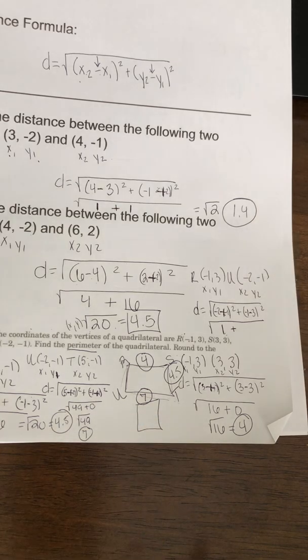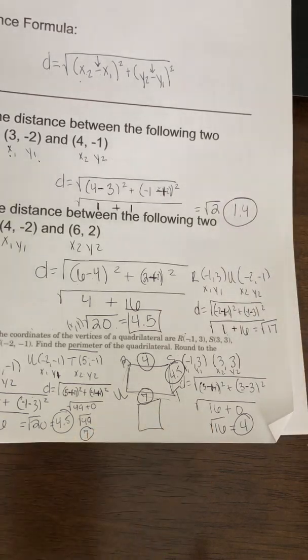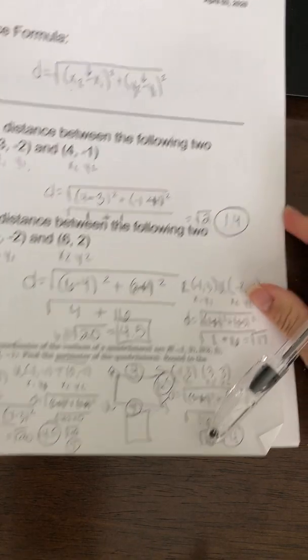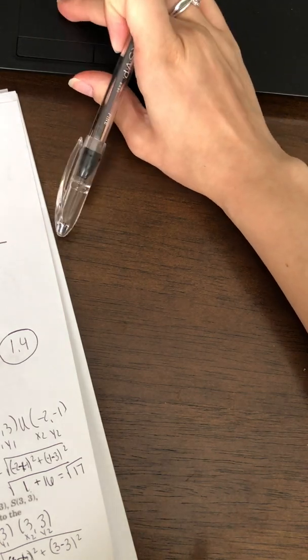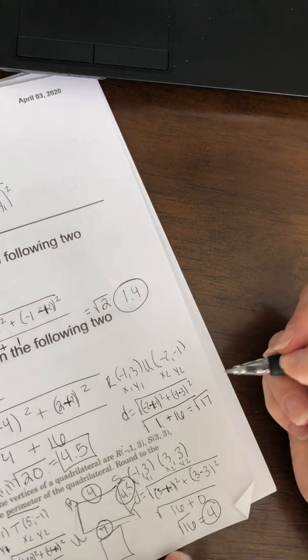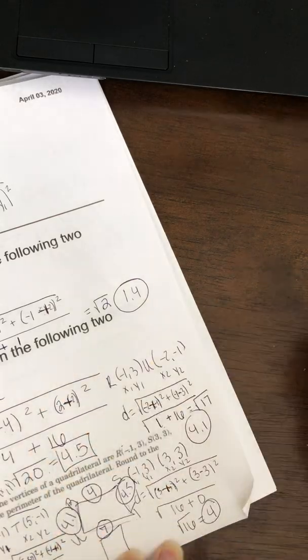-1 minus 3 is -4. And again, -4 squared is going to be +16, because anything squared is positive. So that gives me the square root of 17, which, let's figure out what that is. 4.1. So that's the length of my fourth and final side.